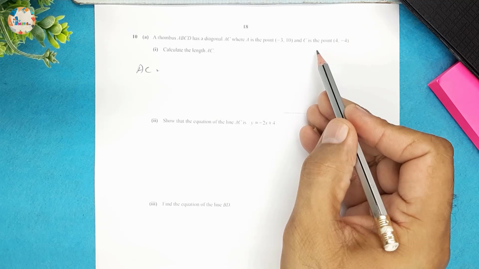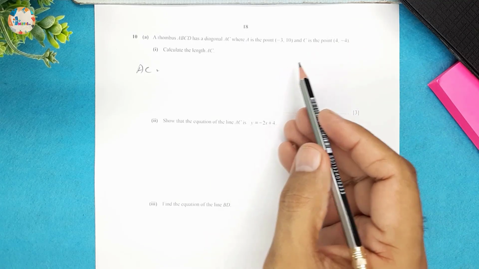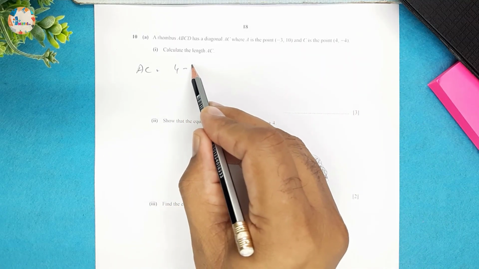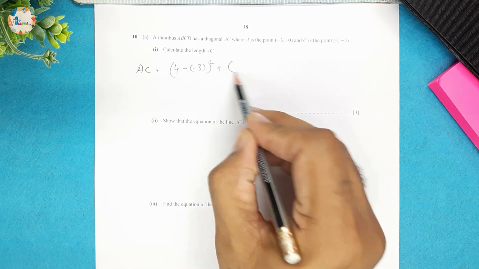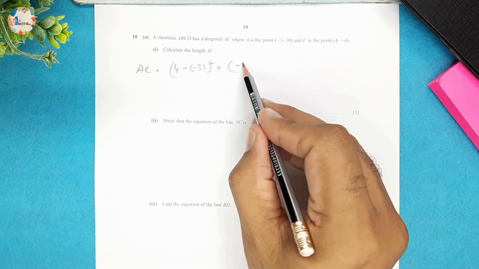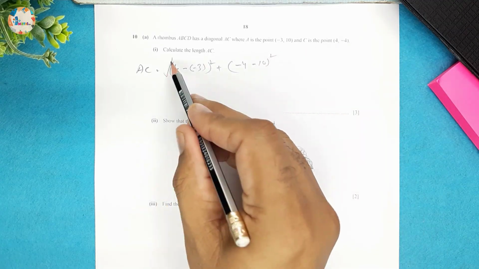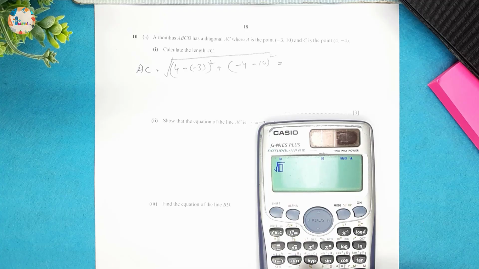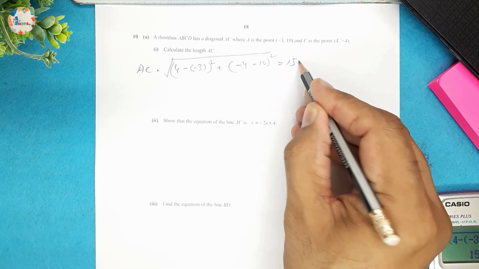AC will be equal to the root of the difference of x values squared, so x values are 4 and minus 3, this whole squared, plus the difference of y values squared, so y values are minus 4 and minus 10, whole squared. This we can calculate as root of (4 minus minus 3) squared plus (minus 4 minus 10) squared, and this will be equal to 15.65.